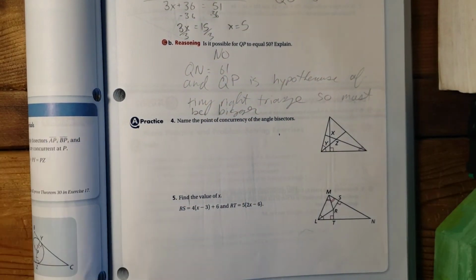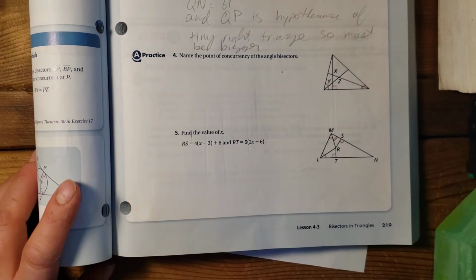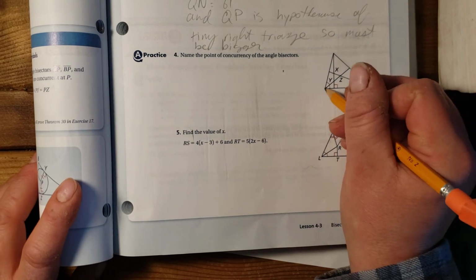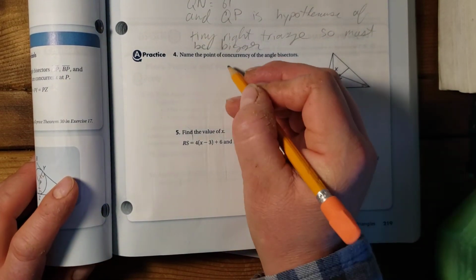All right, let's jump down to practice 4 really fast. What's the point of concurrency of these angle bisectors? Well, here's an angle bisector. Here's an angle bisector. The point of concurrency is Z.